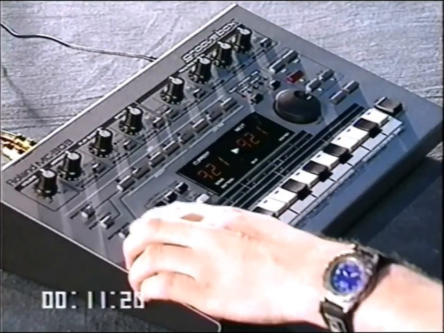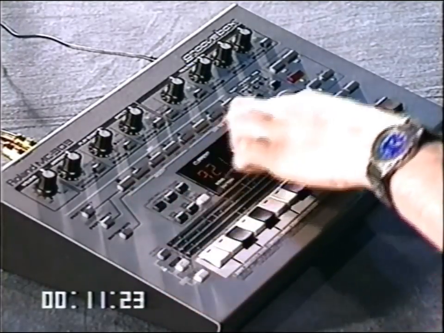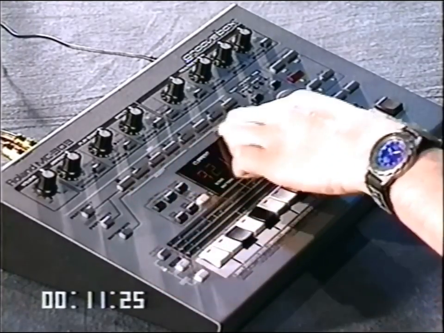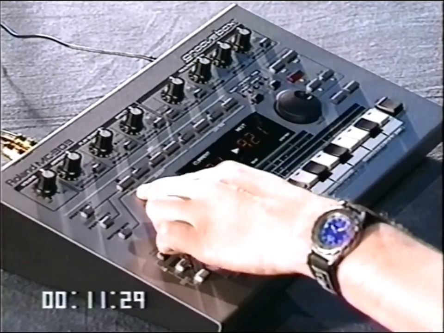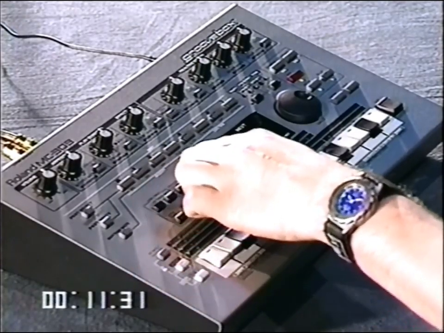Alternatively, we can actually mute the individual rhythm parts. Okay? So if we now press the button marked rhythm mute, again the buttons change their function. Now each of the buttons corresponds to a different rhythm instrument sound. So on this button we have the bass drum, here we have the snare, hi-hat, claps and so on.